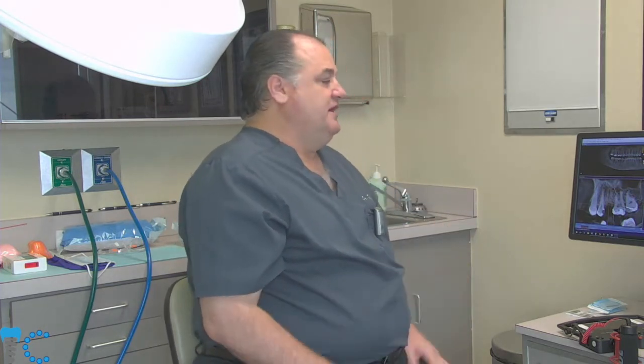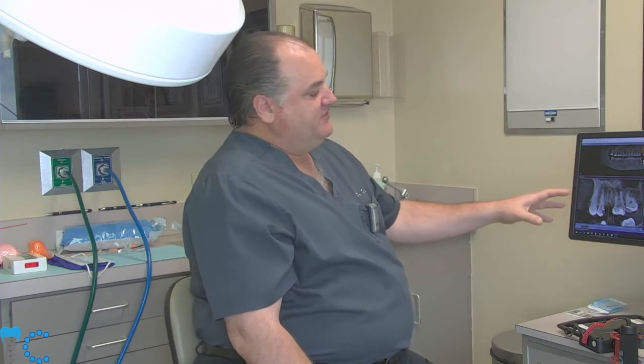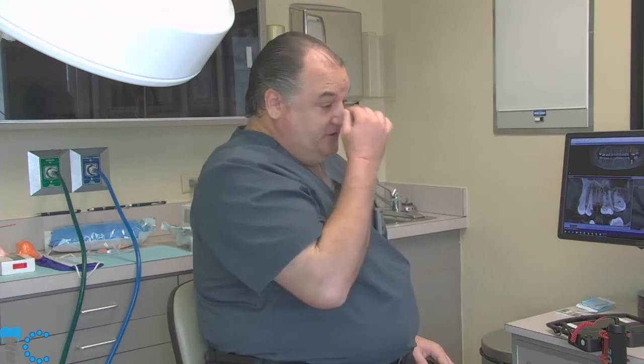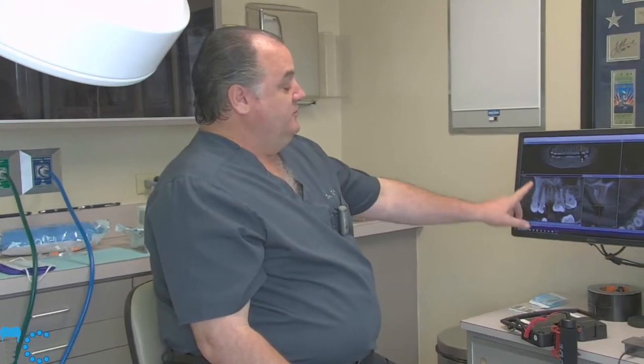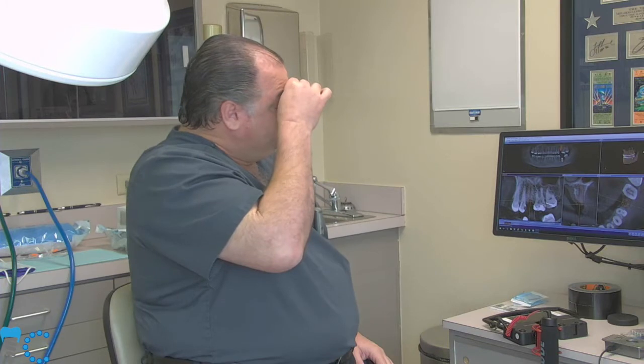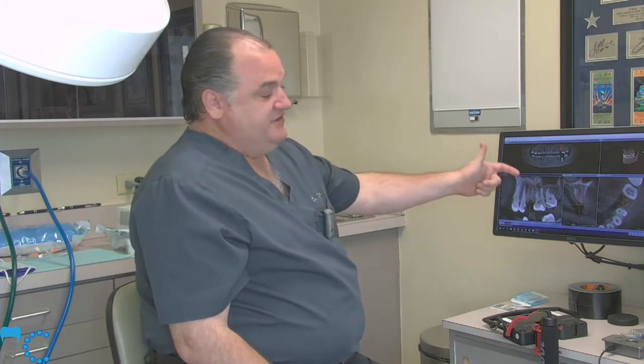Or we could do a guided surgery where we use any manufacturer's surgical guide that we want, typically a keyless surgery drill kit, and we will use the surgical guide to drill through for our osteotomy, and we'll go all the way to the very last drill.